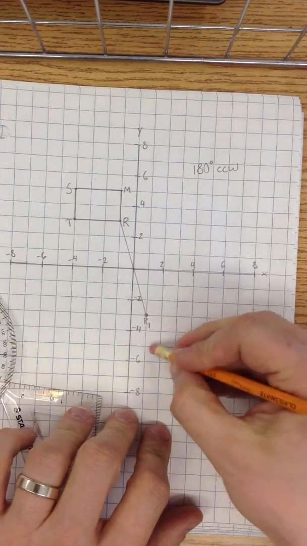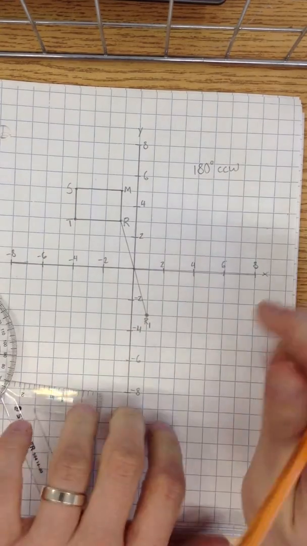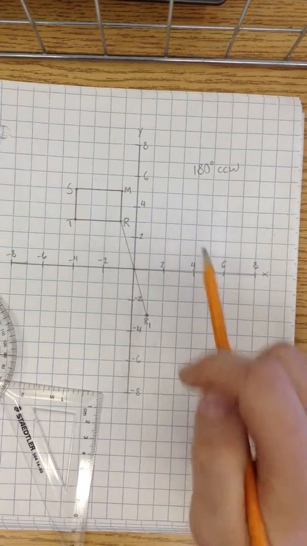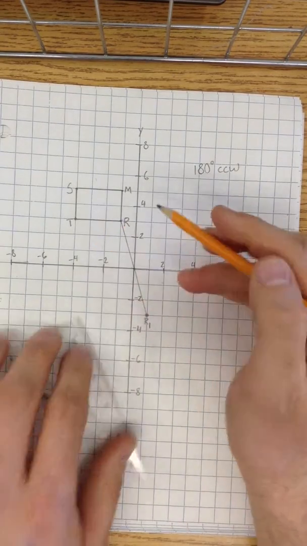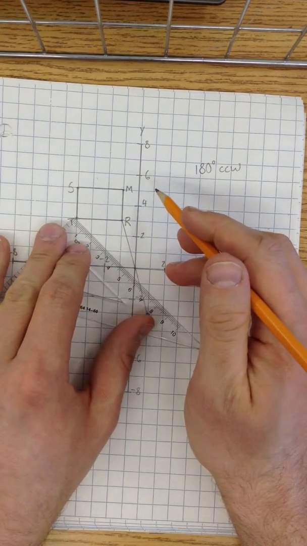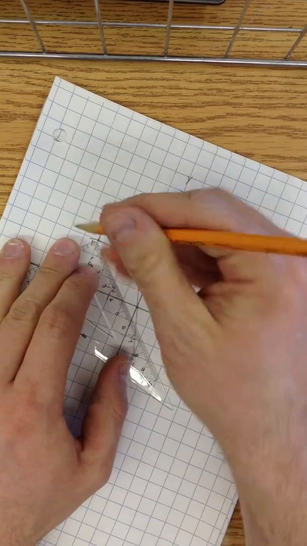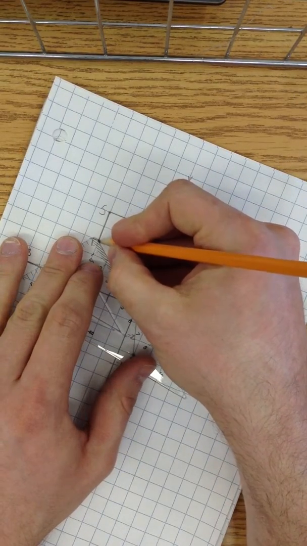For some of us, I probably have already done enough that you can figure out how to plot the rest of the shape, but I think it'll be easier if I do one more. So let's do one more. I'm going to do T. So once again, I'm drawing a nice straight line from T to the origin point.